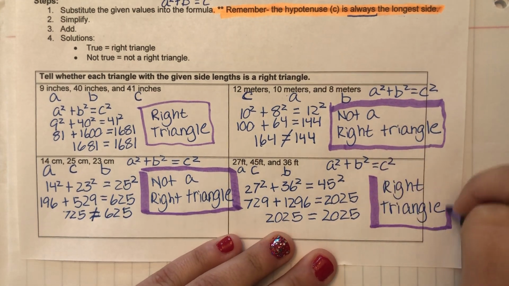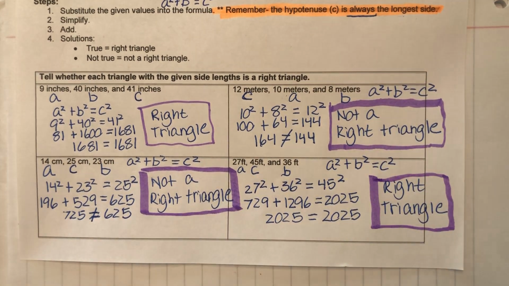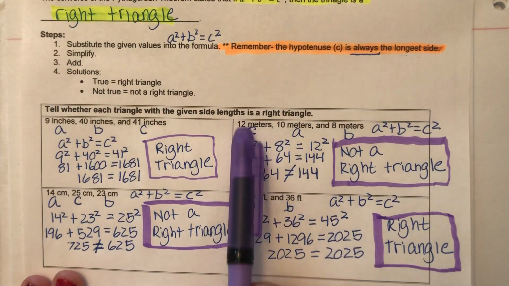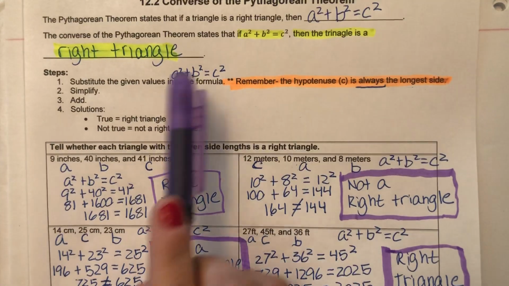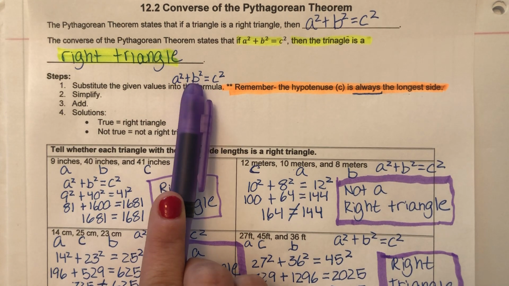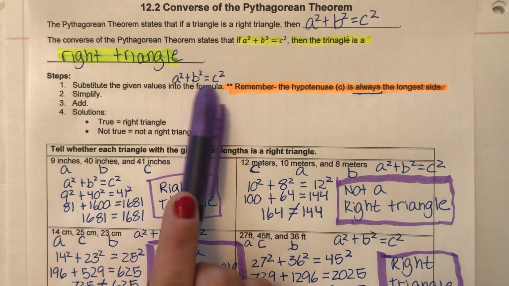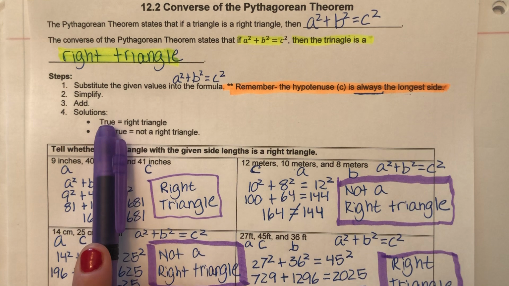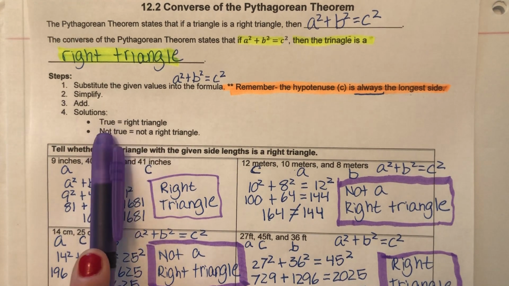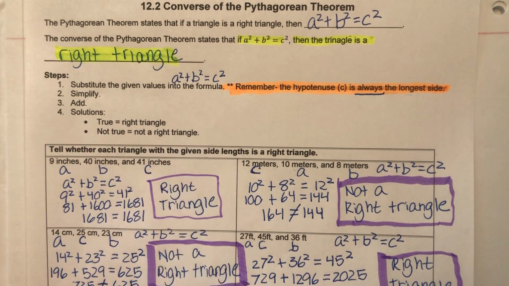So today we learned about the converse of the Pythagorean theorem. We are given 3 side lengths. We plug those side lengths into the Pythagorean theorem, a squared plus b squared equals c squared. And we identified that if it was true, then it was a right triangle. If it is not true, it is not a right triangle.